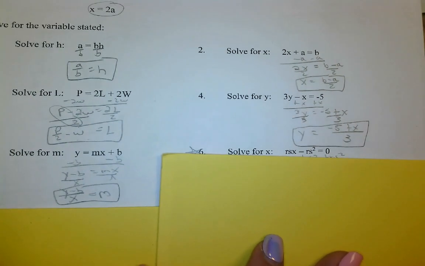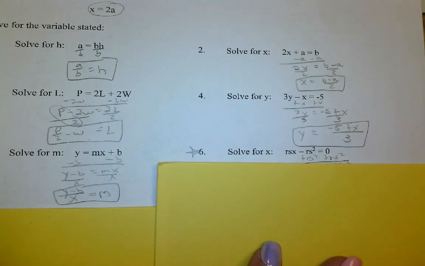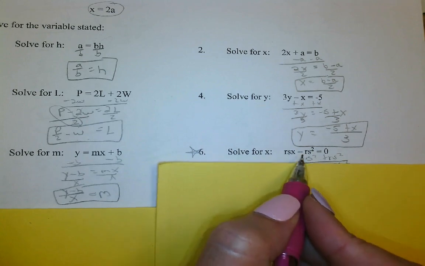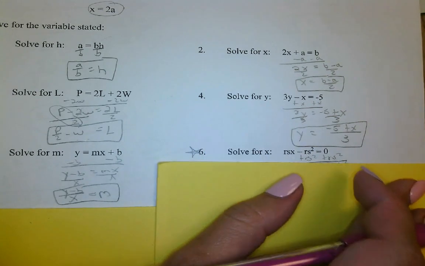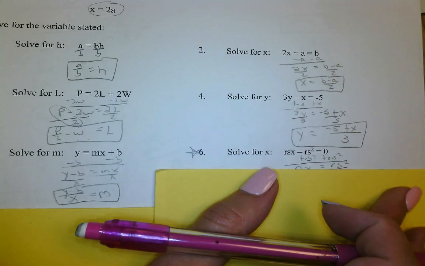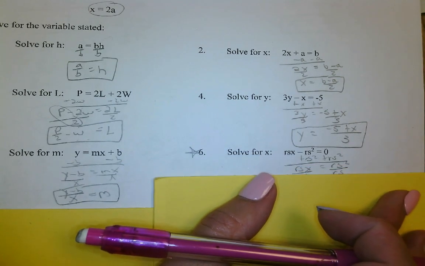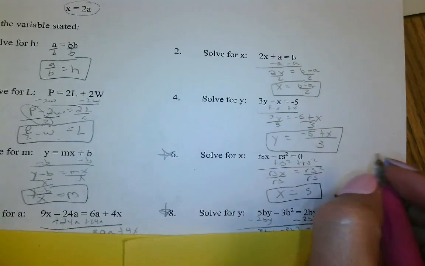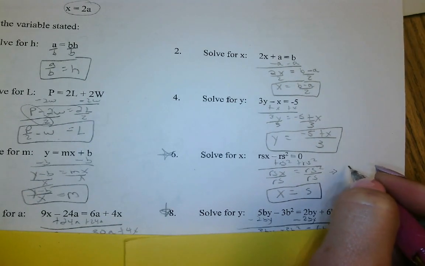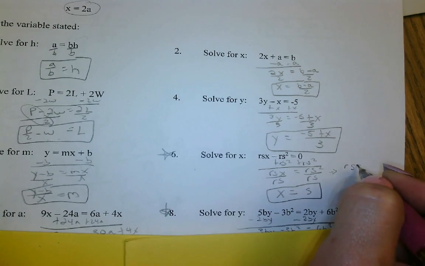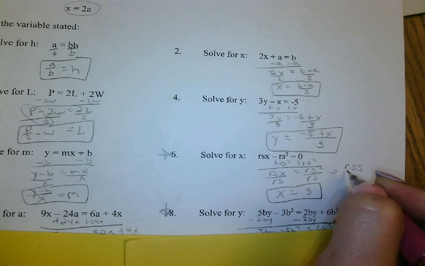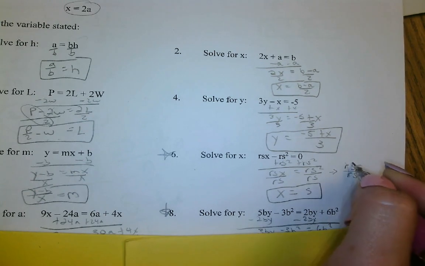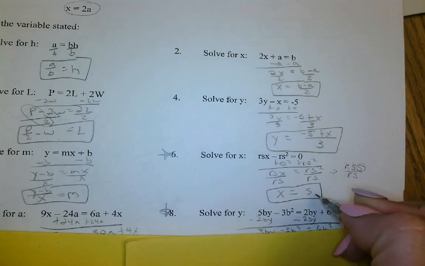And number 6 is trickier because you have that squared in there. Okay, but if we're solving for x, that s being squared doesn't make a difference to us because we only want to get the x alone. So I'm going to add rs squared to both sides. Then I'm going to divide by rs. And look what happens. If I wrote this out long form, it would really be r times s times s divided by rs. So you could see that the r's could cancel, the s's could cancel, leaving you with an s.